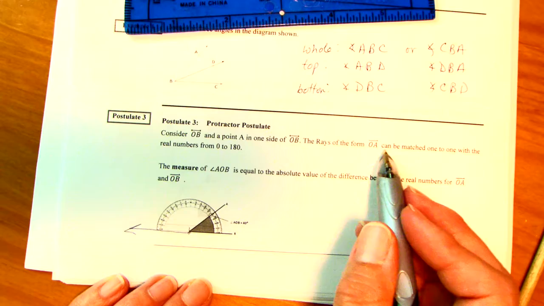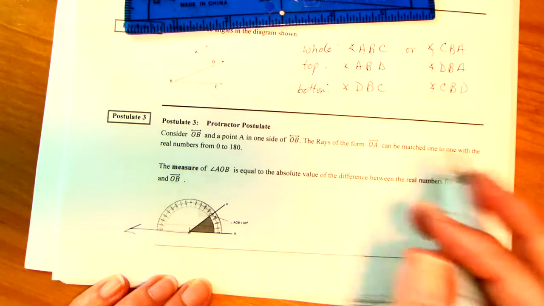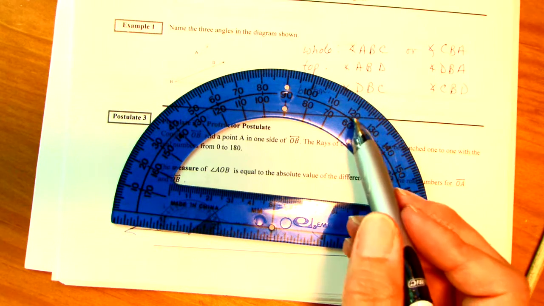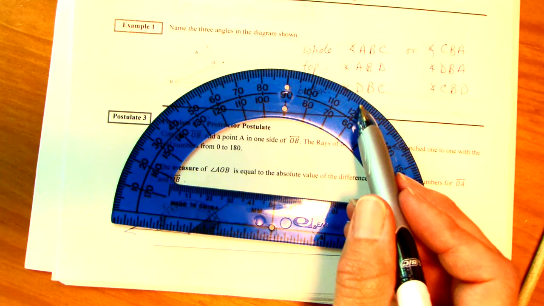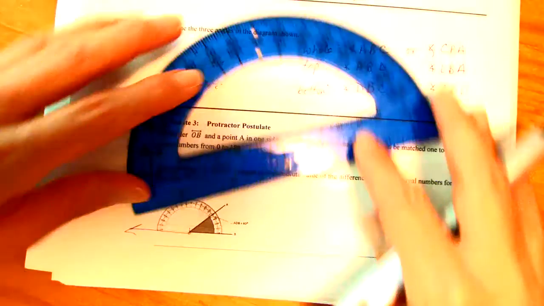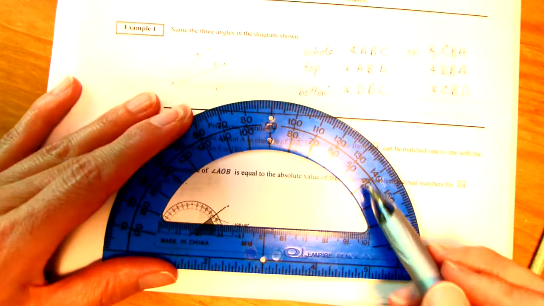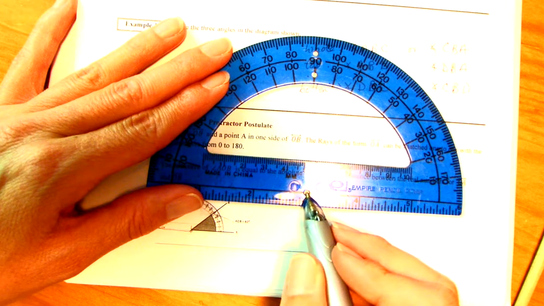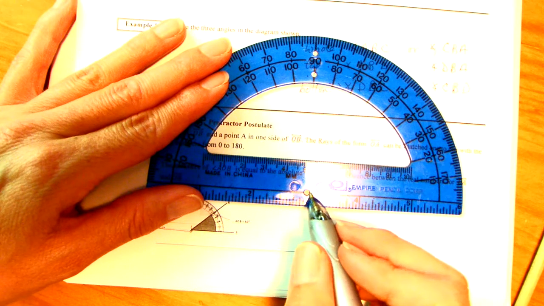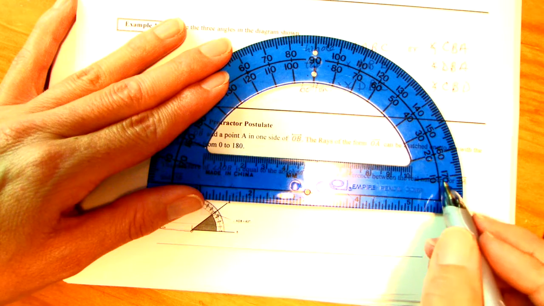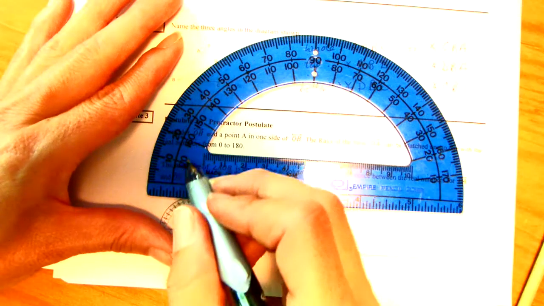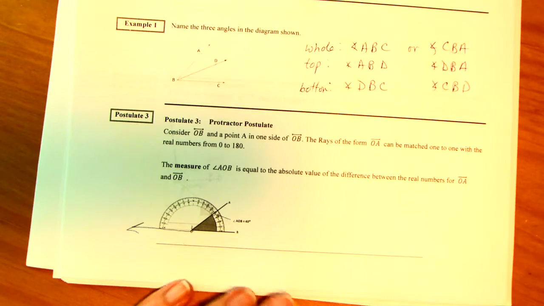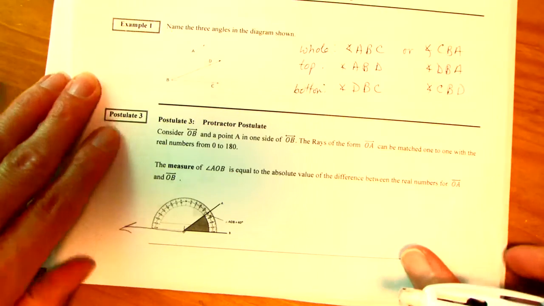The ray OA can be matched one to one with real numbers 0 to 180. In fact, it could actually be even the numbers in between. You can have like 60.5 and anything else in between. But it's a lot easier to just put them on whole numbers. Now notice when you have a protractor, there's a dot. That's usually where your axis is going to be, or the endpoint is going to be. Line up with this line. You're going to start here, 0, 10, 20, all the way around to 180 degrees. 180 degrees will equal your straight line. Okay, so let's move on from there.